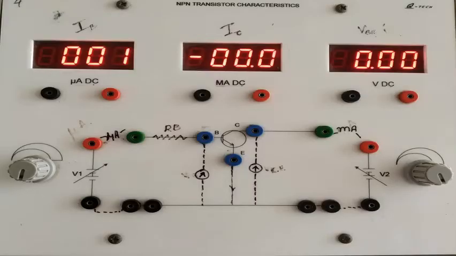We will make the circuit connections one by one. You can see there are two knobs, one on the left side and another on the right side of the circuit. The left hand knob is used for varying VBE and IB. The right side knob is used for varying IC and VCE. So first connect the microammeter in the microammeter region shown in the circuit. Then connect the milliammeter in the milliammeter region shown in the circuit, and then short the terminal, and in another portion short the terminal.